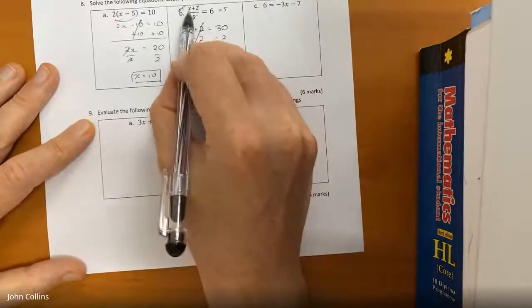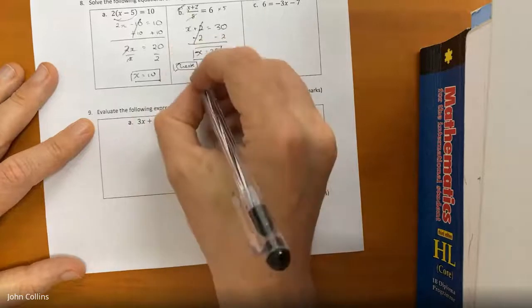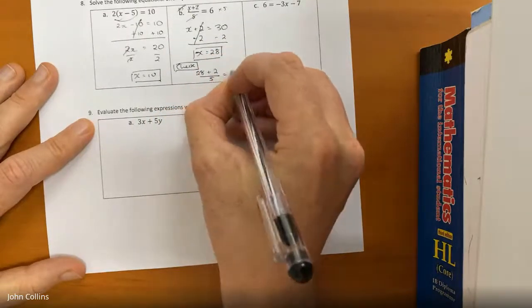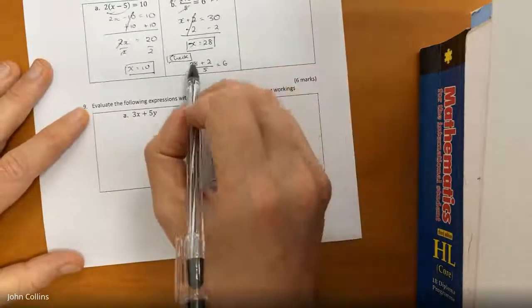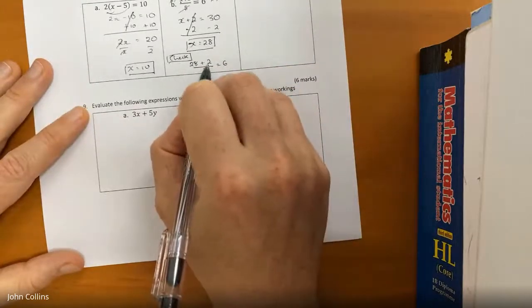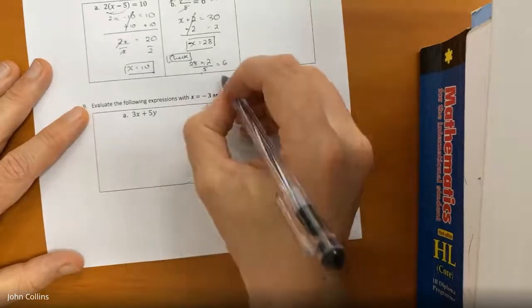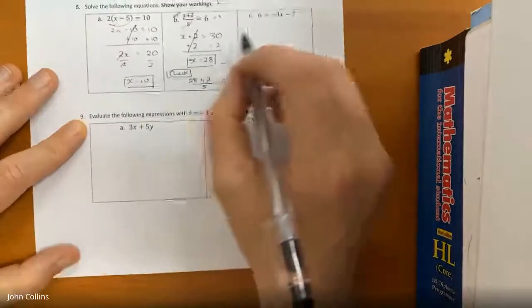So I'm going to replace this x with 28. It's going to be 28 instead of x, plus 2, divided by 5 is 6. Does this work? 28 plus 2 is 30. 30 divided by 5 is 6. So it does work. So that answer is correct. So I can always check any stage.